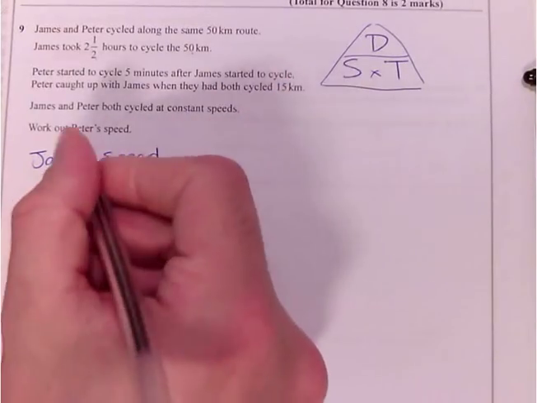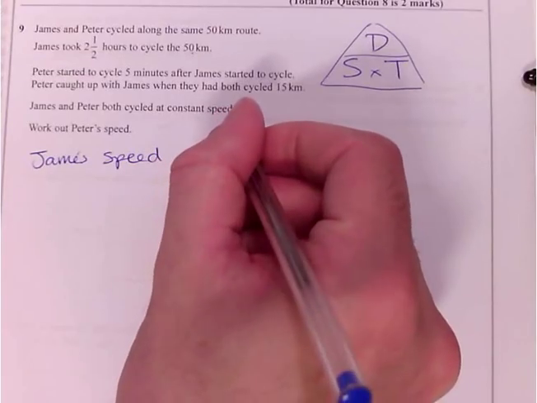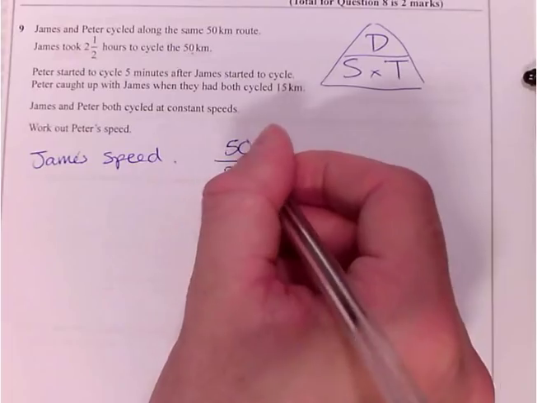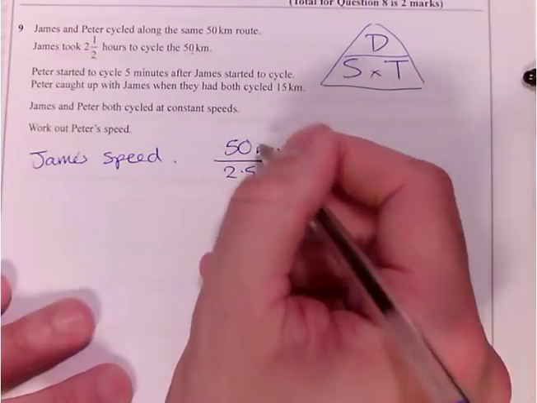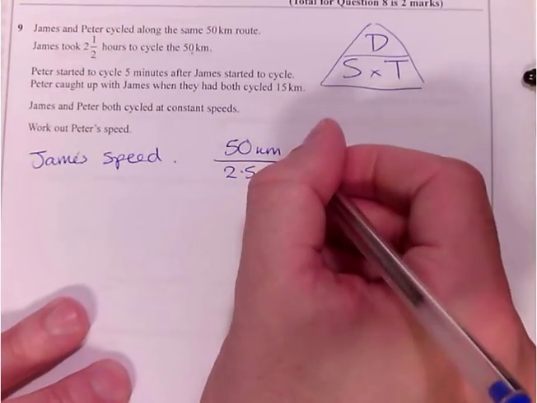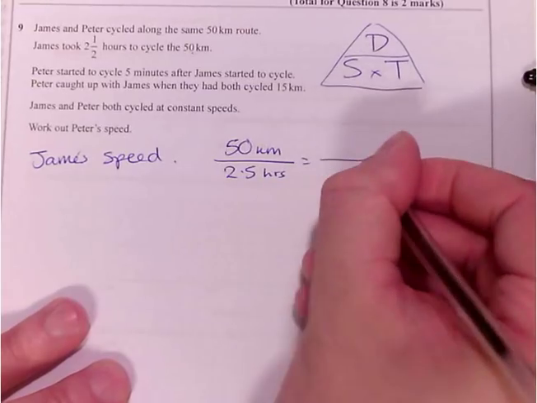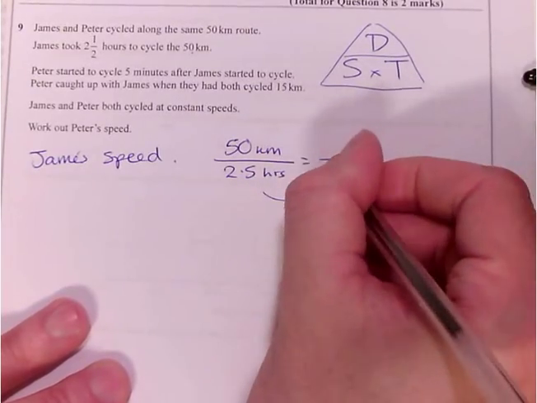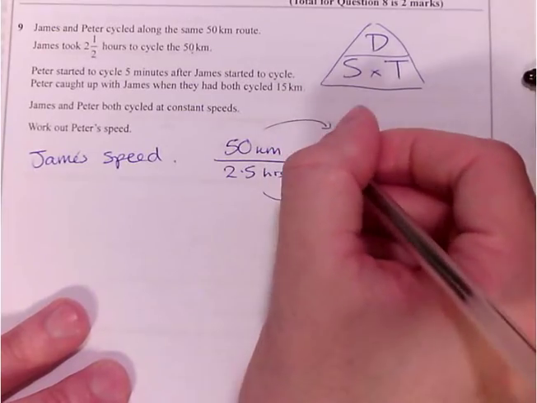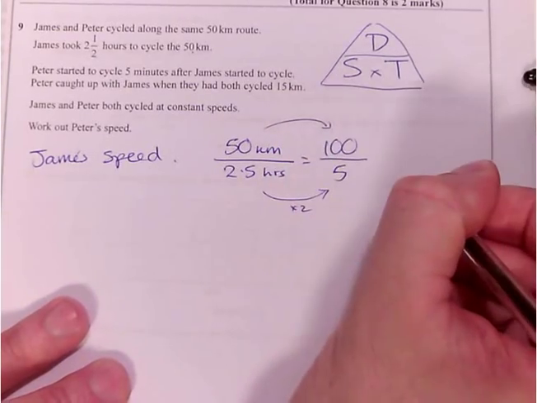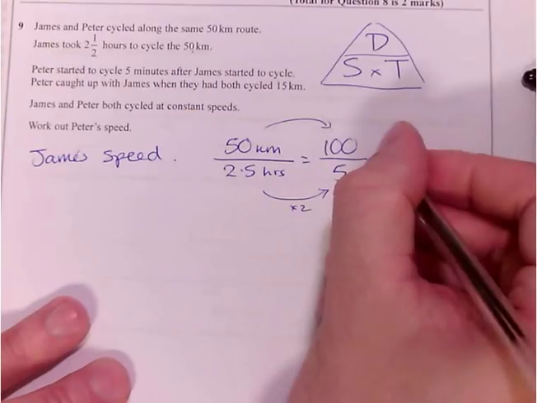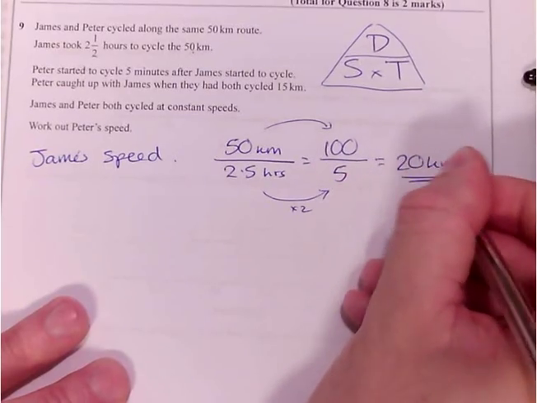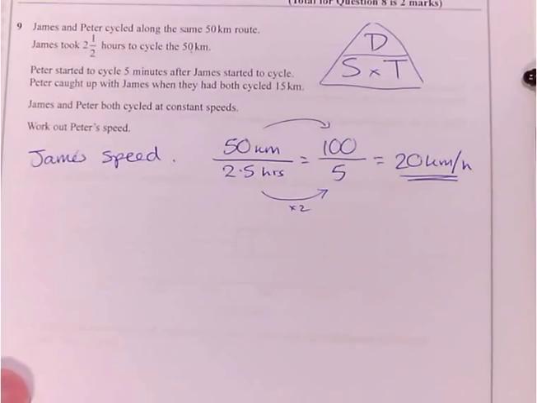So 50 kilometres divided by 2.5 hours. Now I don't like dividing by decimals at the best of times, so I'm just going to use equivalent fractions here, multiply both bits by 2. 5 hours, 100 kilometres. 100 divided by 5 is 20 kilometres per hour. I know that James's speed was 20 kilometres an hour.